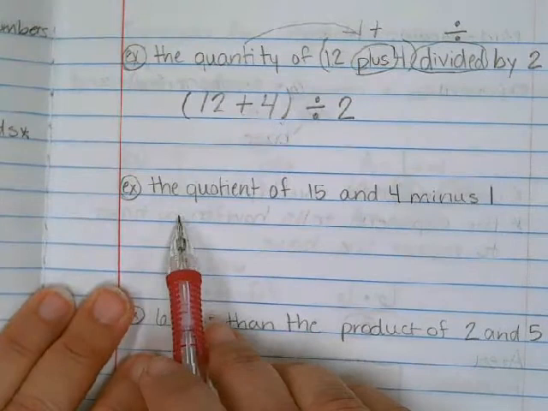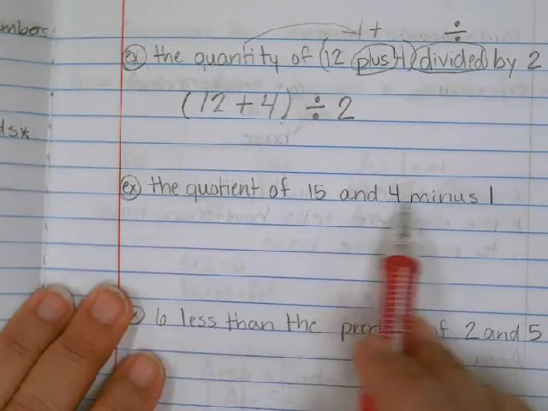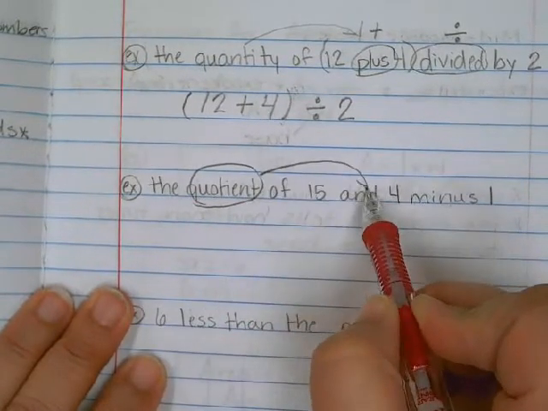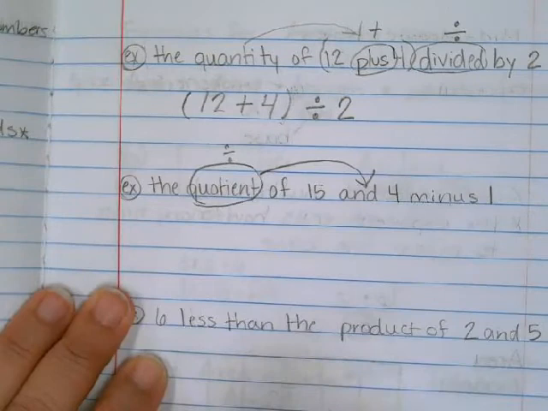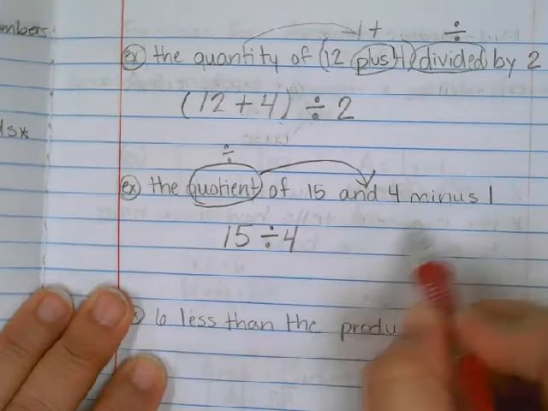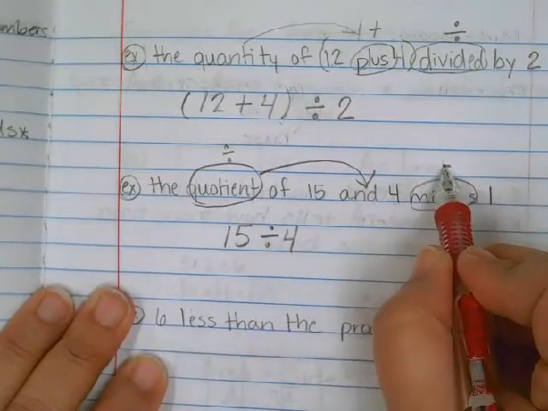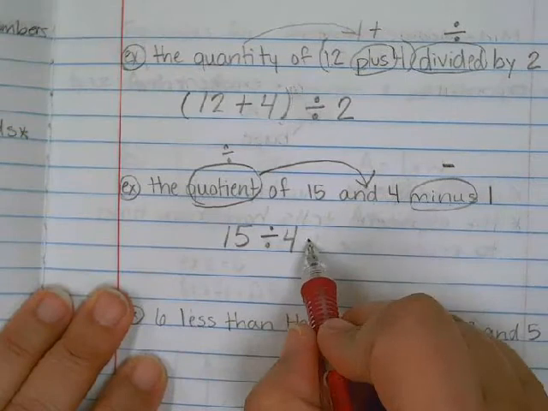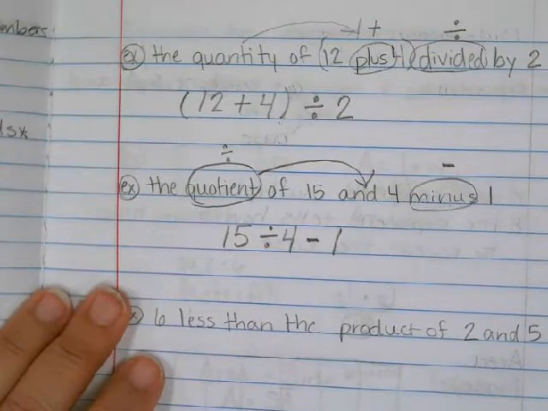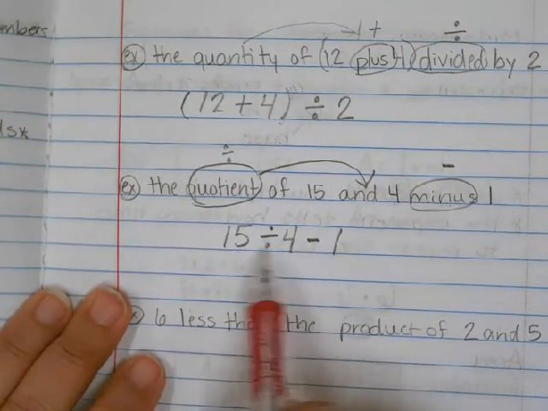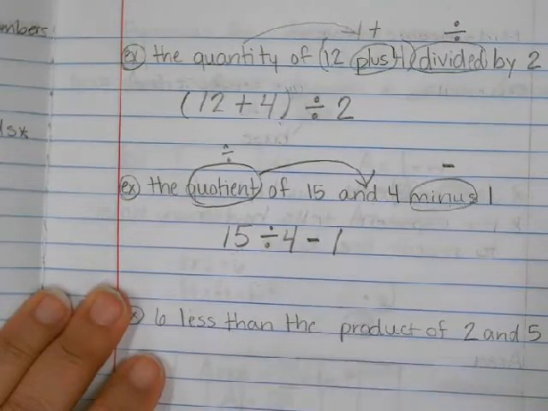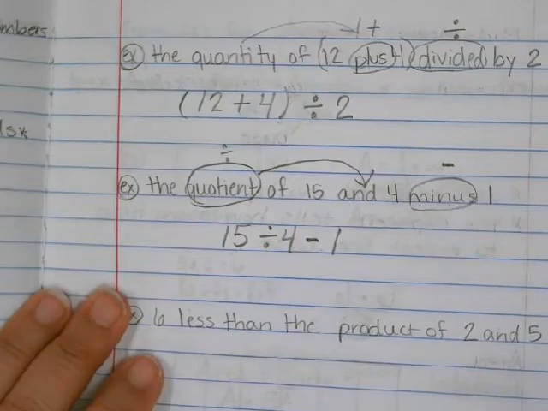The next one, the quotient of 15 and 4 minus 1. This word quotient replaces the word and. Remember, quotient means to divide. So 15 divided by 4. Then my next word is minus, so I get the subtraction operation. And then 1. No parentheses are necessary here because we would have to do 15 divided by 4 before we could subtract according to order of operations. So no parentheses are necessary.